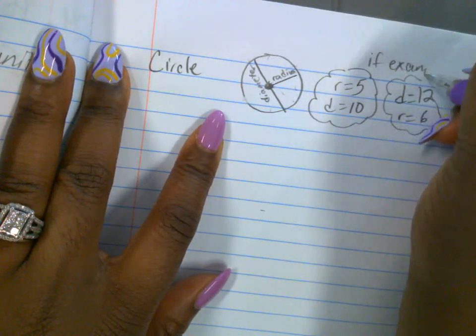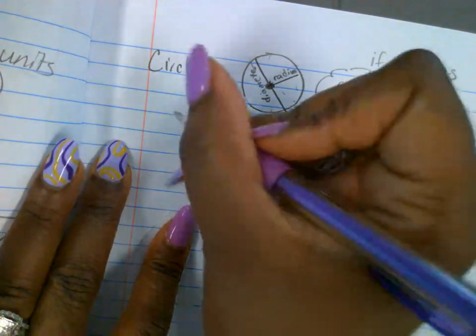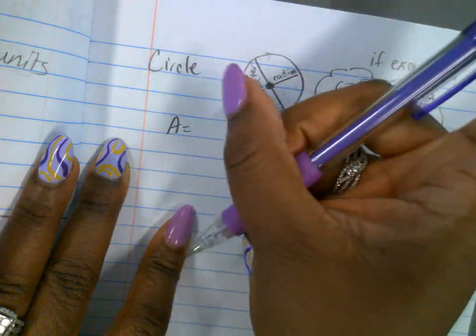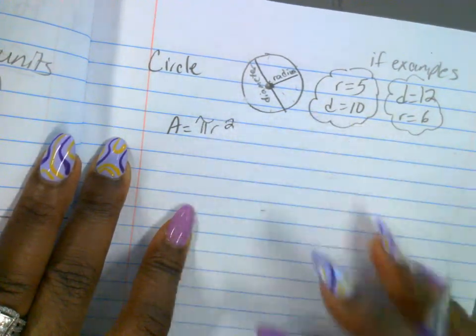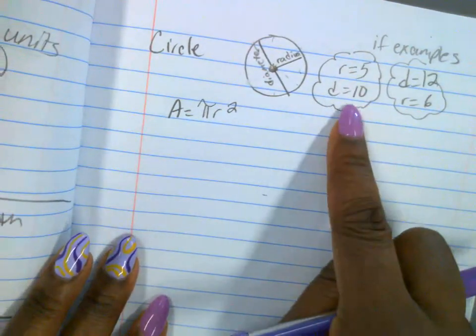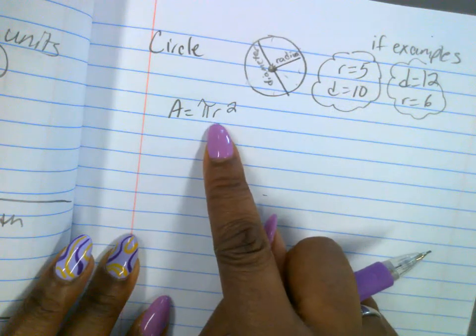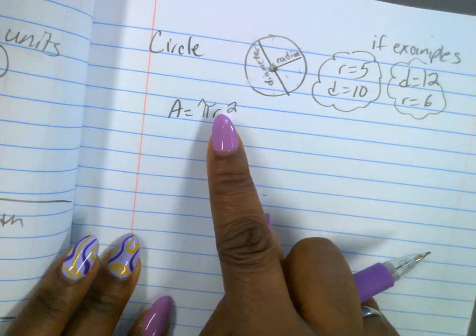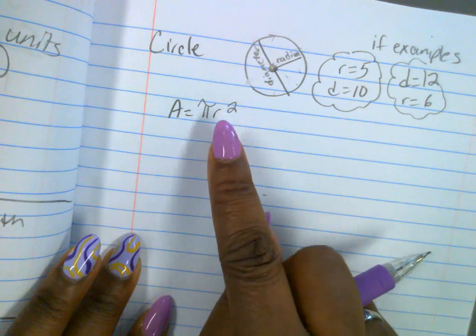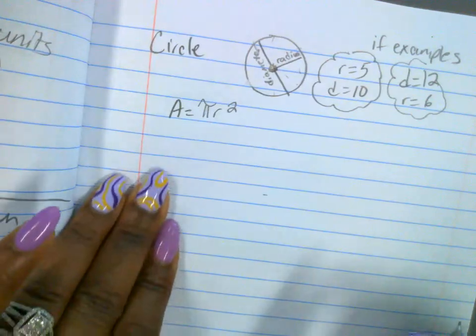All right. So now let's do the formula for area of a circle. Your formula for area of a circle is pi r squared. So you use the radius. If they give you the diameter, you have to find the radius, because there's no formula for diameter. They use radius to find the area of a circle, not diameter.